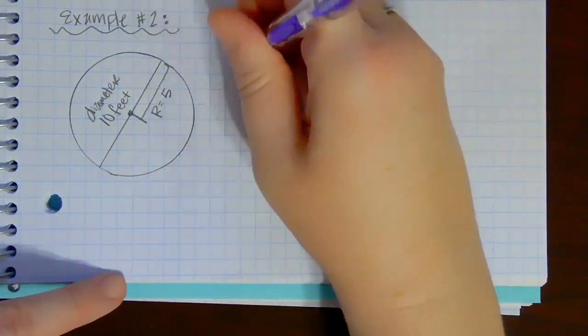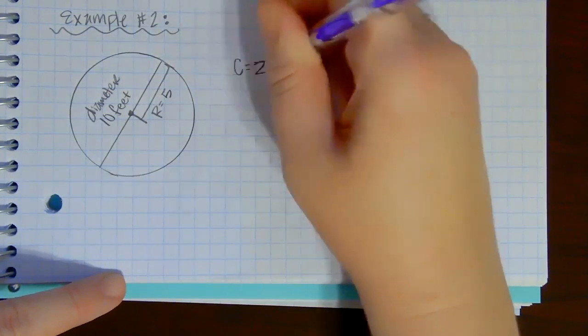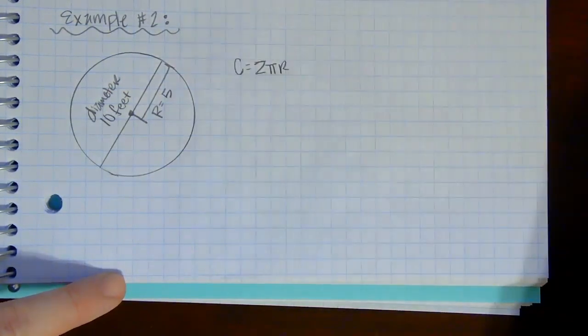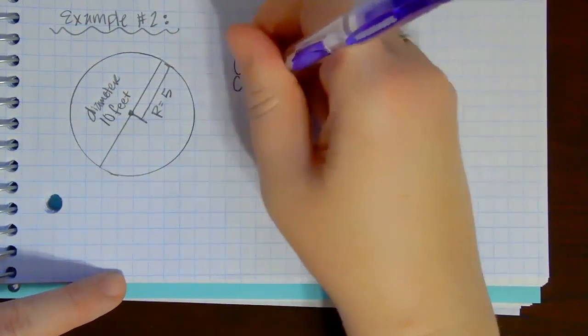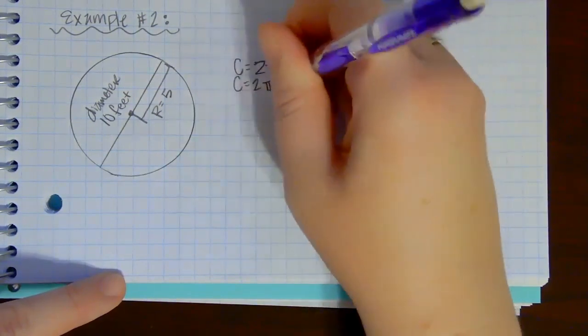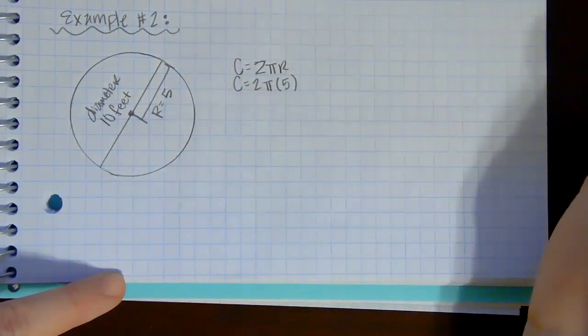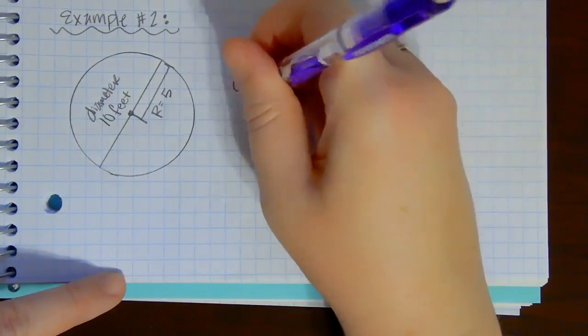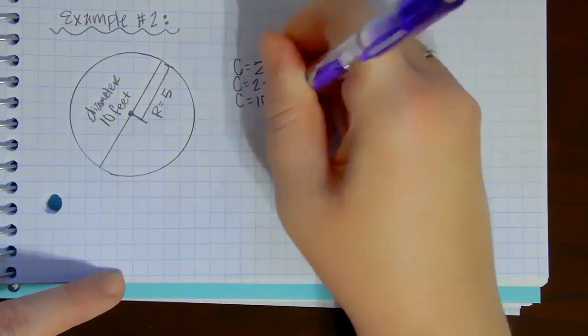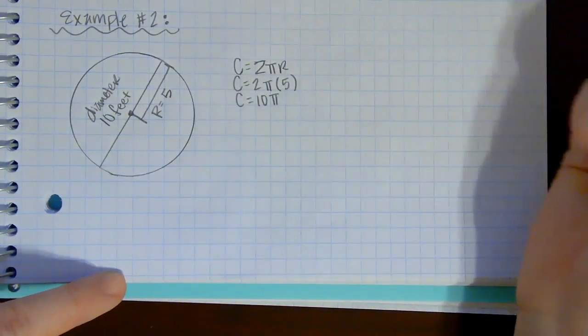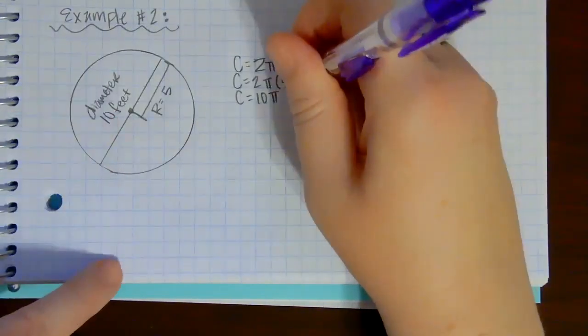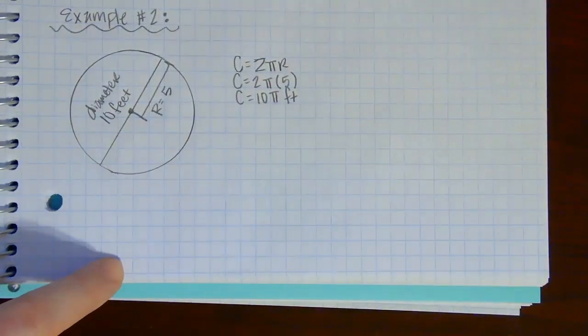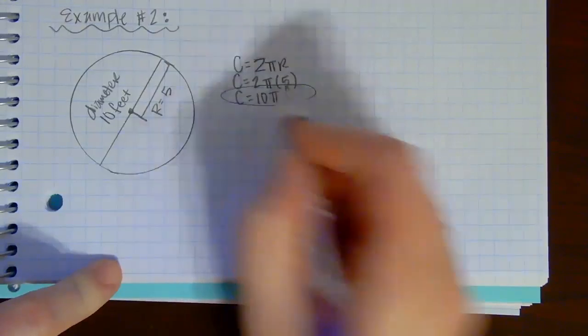Okay, so circumference equals 2 pi r. So I'm going to substitute in for the radius the 5. 2 times 5 is 10. So the circumference is 10 pi. And don't forget your units. It is feet as my units. Remember, circumference is not squared because it's not area.